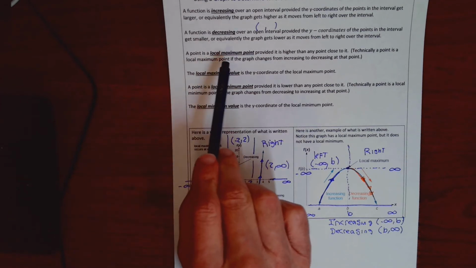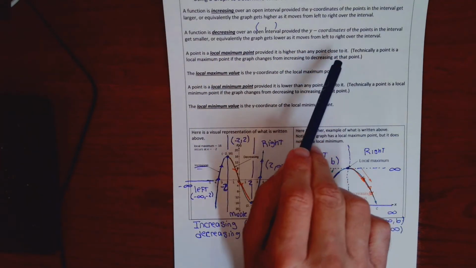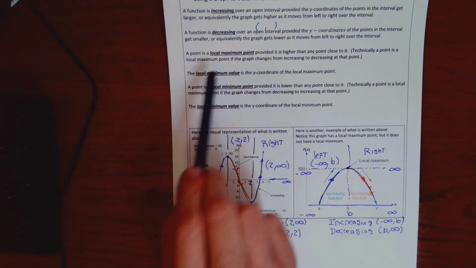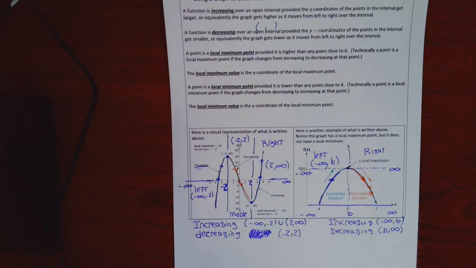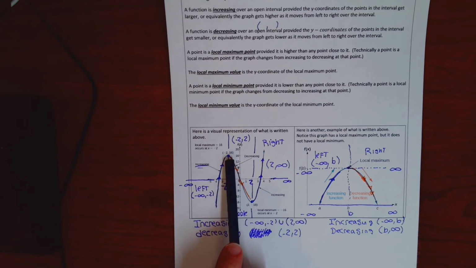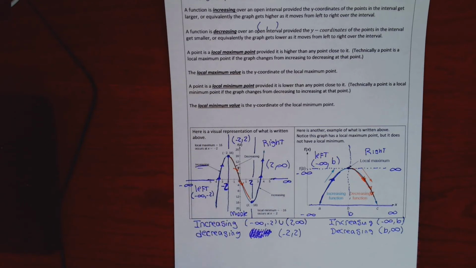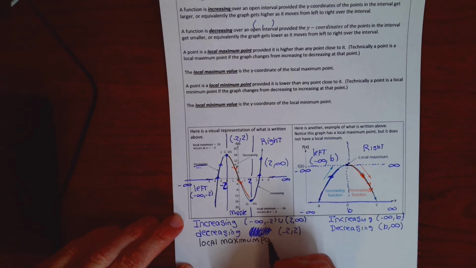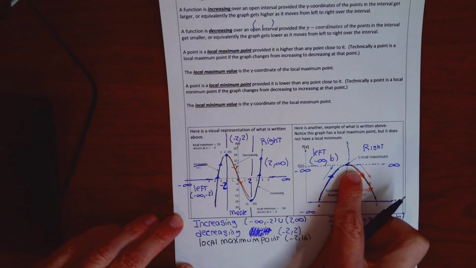So a point is called a local maximum point, provided it's higher than any point close to it. Technically, a point is a local maximum point if at that point a graph changes from increasing to decreasing, but not such a big deal here. In the first graph that I drew, this point (-2, 16), it's higher than any point around it. That's considered a local maximum point. So in this first graph, the local maximum point is the point (-2, 16). So it's kind of a cruddy graph to do this.